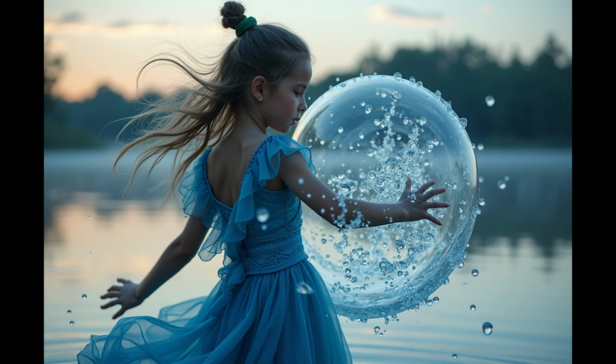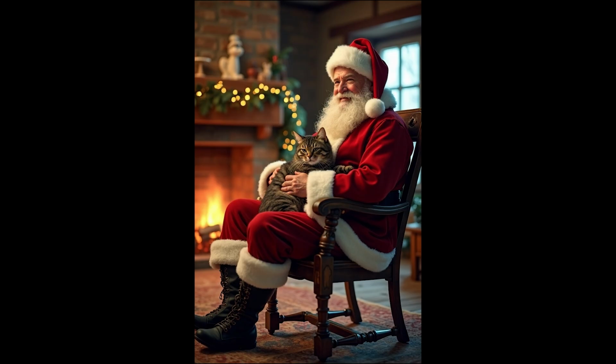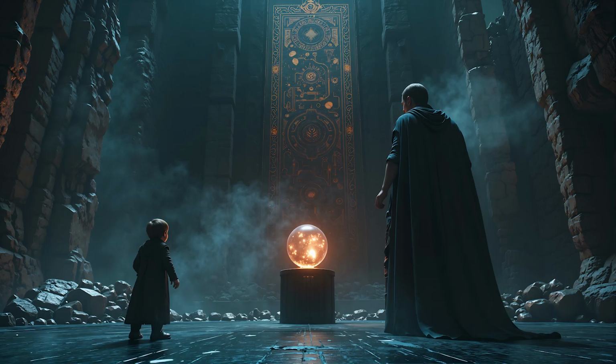I simply write what I want without overthinking it. A Santa sitting on a chair and holding a cat in a cozy cottage. And there we go. Now we get a prompt that is adapted for Midjourney, including the aspect ratio, stylization and the raw settings for better images and control.